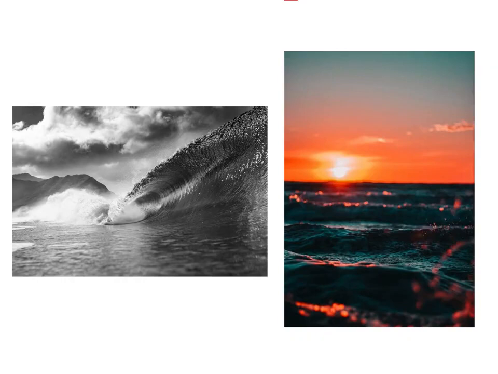We have two different types of waves. On the left-hand side, we have a pretty big wave crashing down onto the surface of the water. And on the right-hand side, we have some gentle, soft waves on a sunset. If you look at these two pictures, you can tell which one has more energy. These waves are crashing down onto the surface. They have quite a bit of energy because they're so high off the surface of the water.